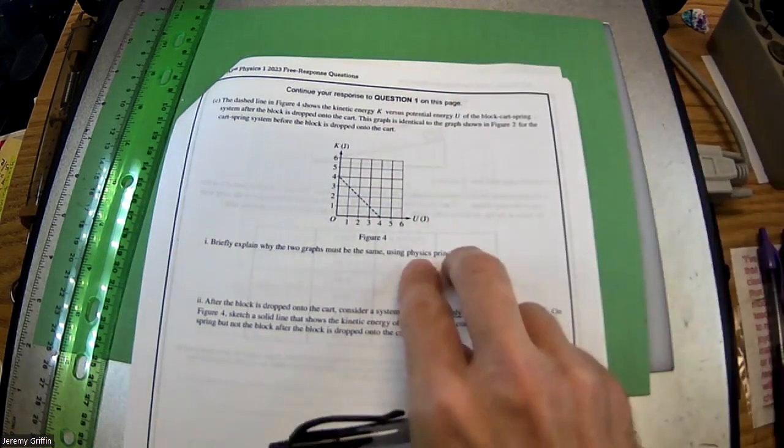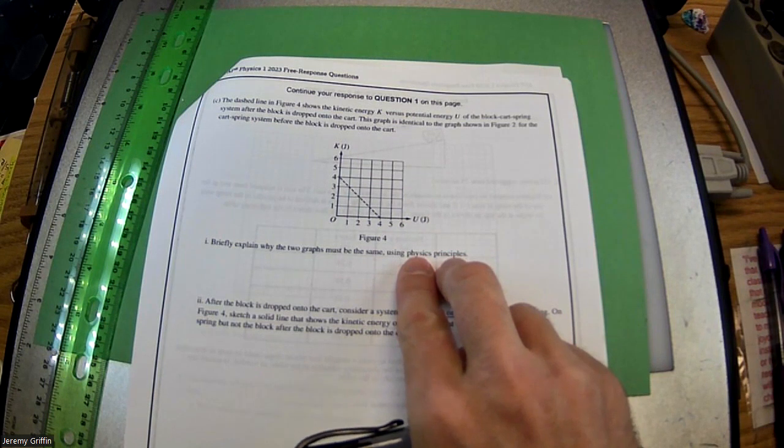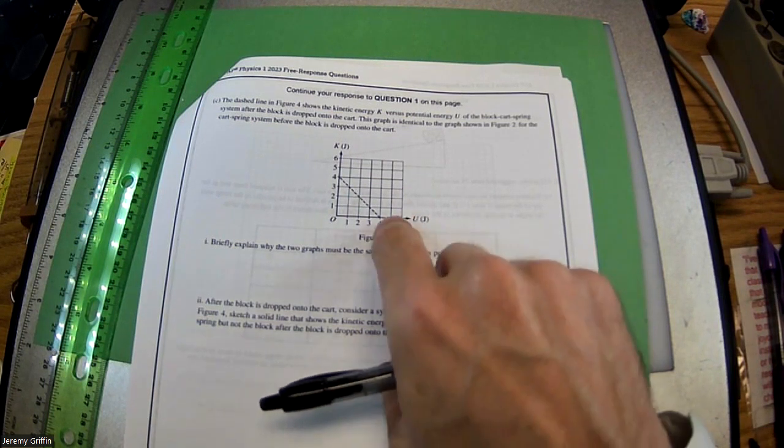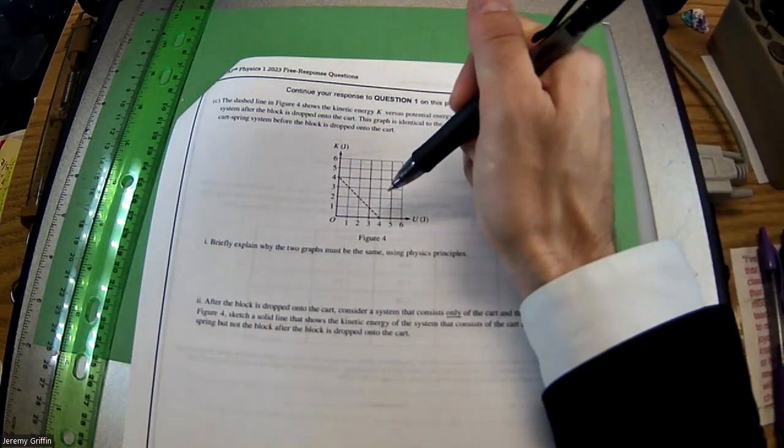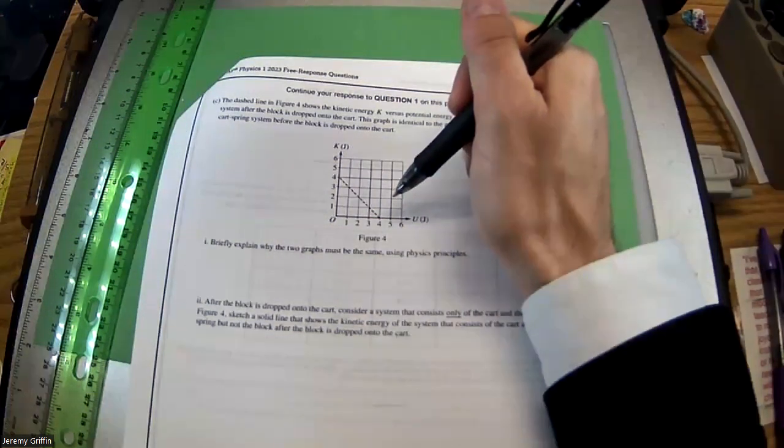So I would definitely mention that phrase again, conservation of energy. Energy is still conserved, right? And in my particular explanation, at the point that it was dropped, the energy would have to be stored in the spring, but still the same amount of energy, right?